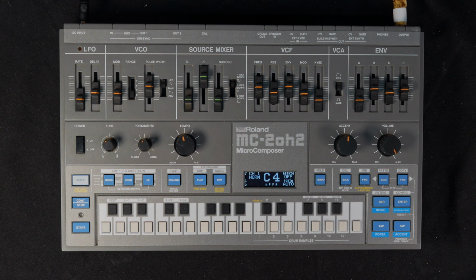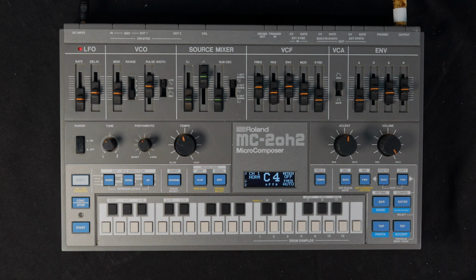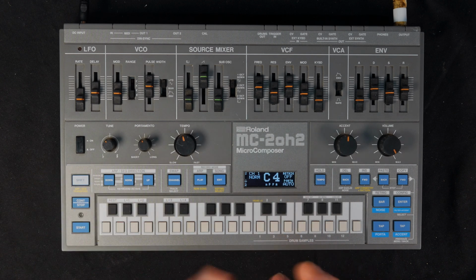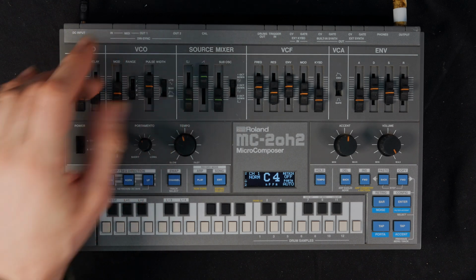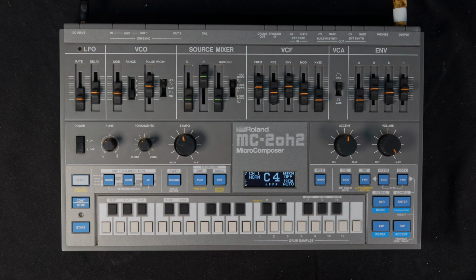Welcome to this little hands-on tutorial on the MC-202 mod for the Roland MC-202 synthesizer. The MC-202 mod replaces the original CPU and display and brings a lot of additional features. For example, MIDI input and output while retaining the original DIN-Sync connection, a step sequencer with 64 steps per pattern, 32 patterns in total, and the patterns can change into a song. You can edit one pattern while another one is playing.